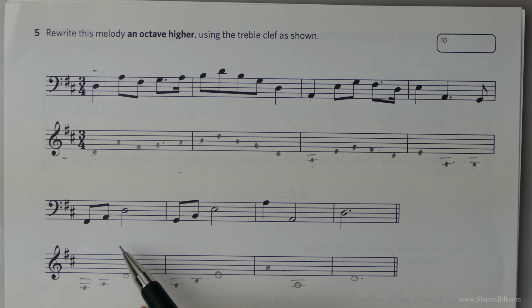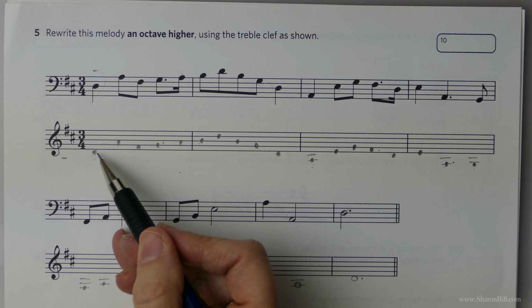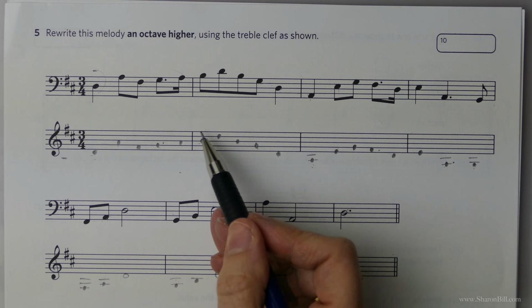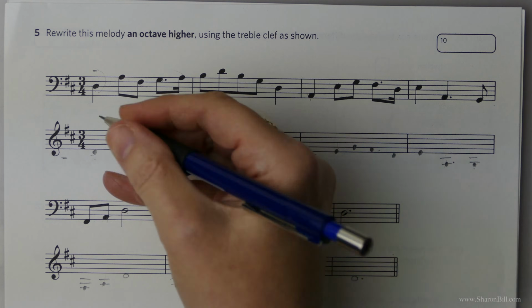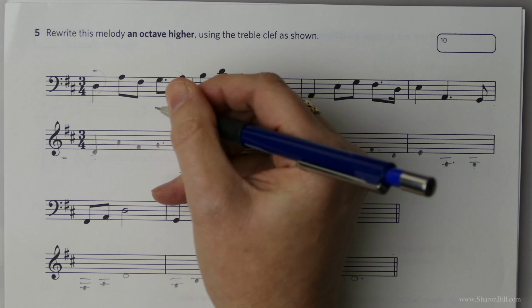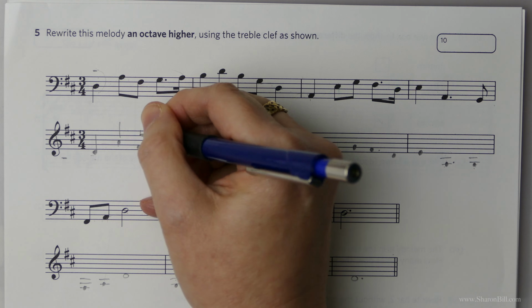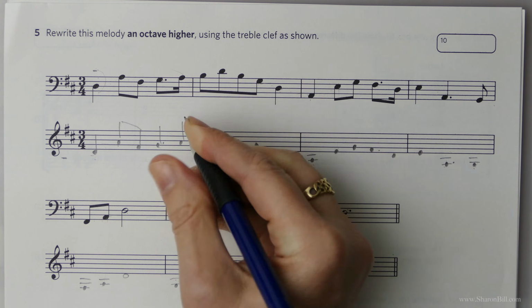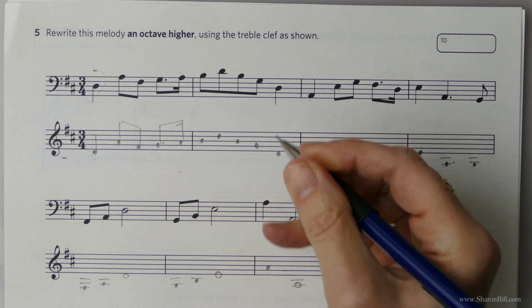And for the most part, the note heads are all below the middle line. So the stems are going to go up, apart from we're going to have a decision to make here. So we'll just crack on for the moment. So just popping those in. By all means, use a ruler.